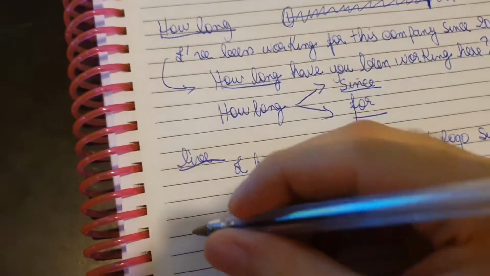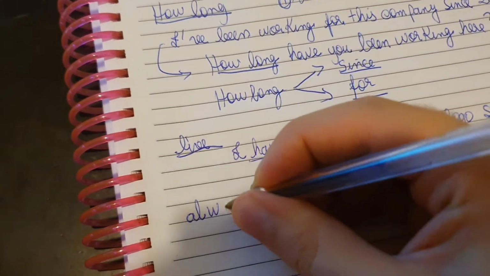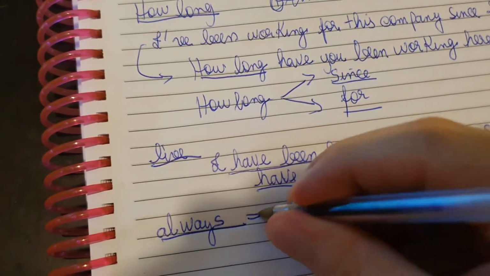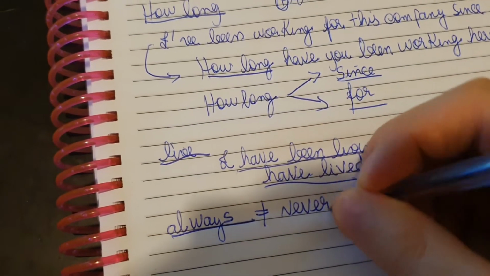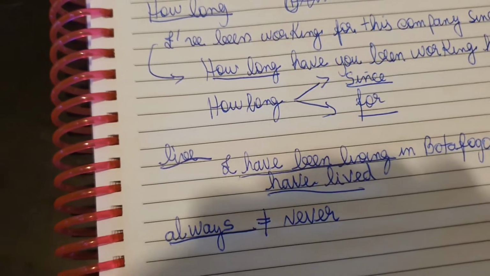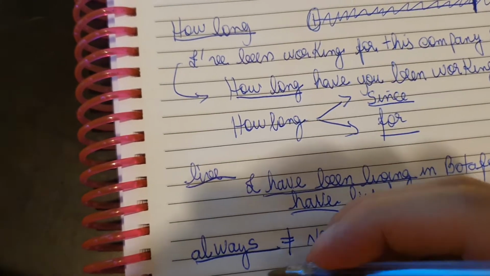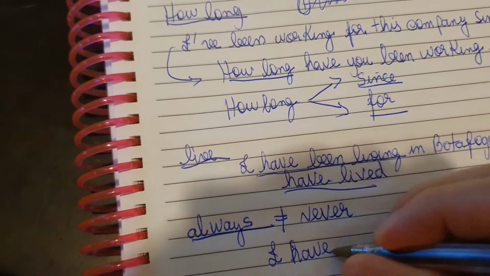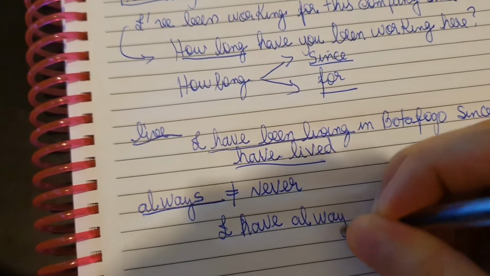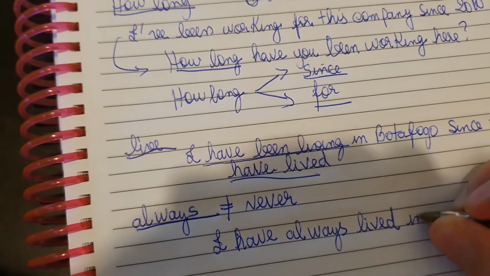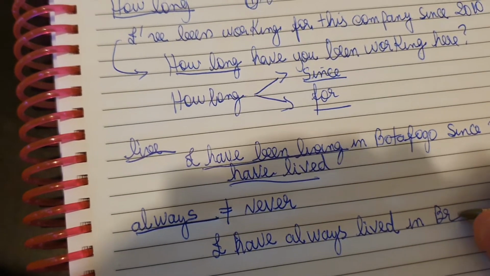When you use the adverb always, it is the opposite of never, okay? Always, never, the opposite. I have always lived in Brazil. That's true, right?